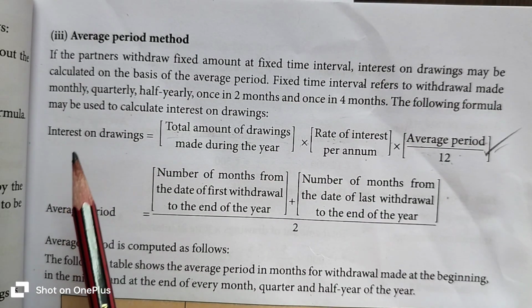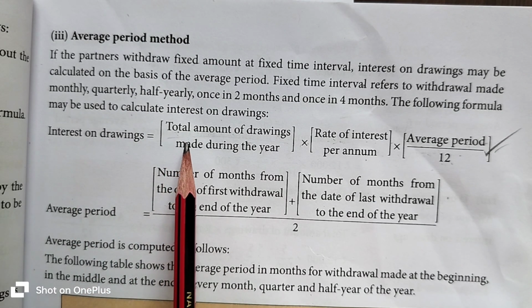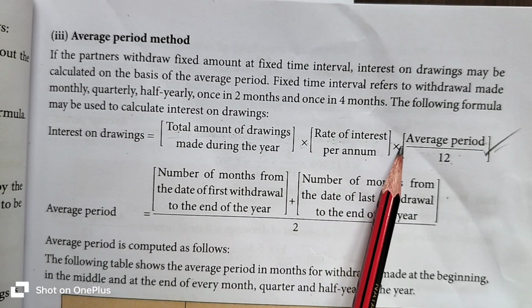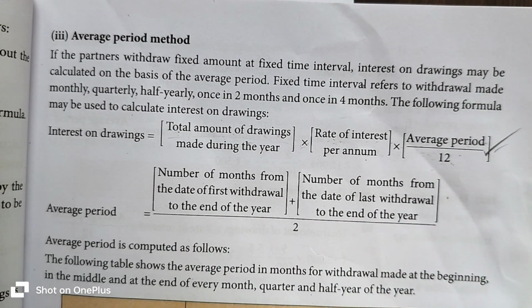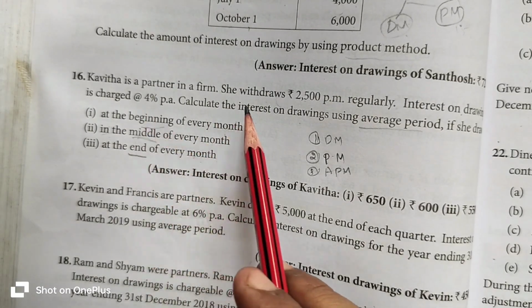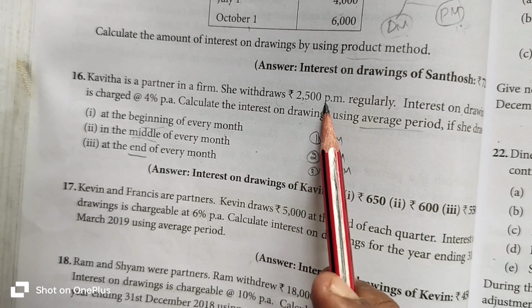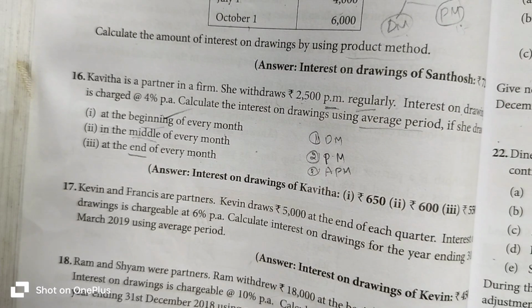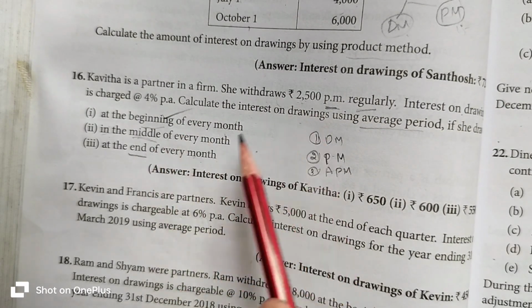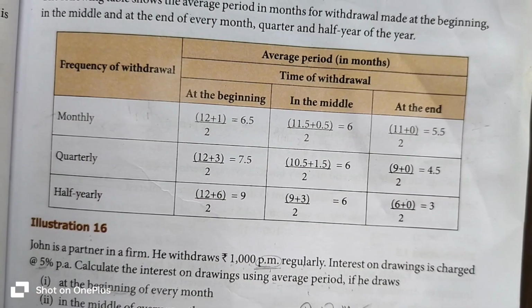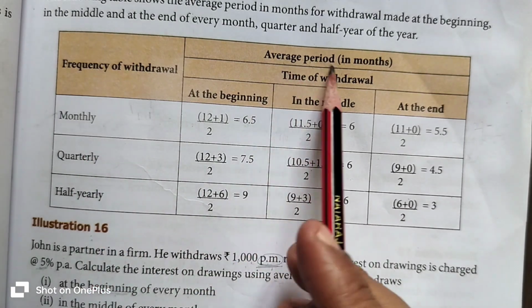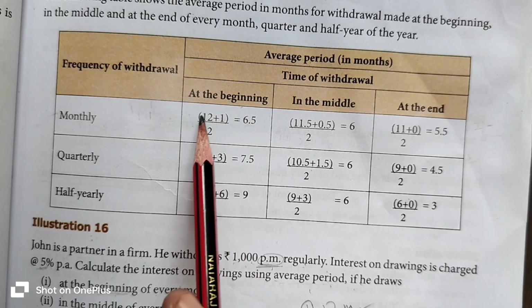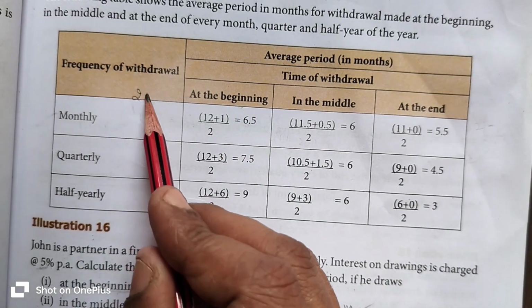So what is the format to calculate the interest on drawing under the average period method? Interest on drawing is equal to total amount of drawings into rate of interest into average period divided by 12. Listen, Kavita withdrew cash 2500 per month regularly. First we have to take the beginning of every month. They have given beginning, middle and end of every month, so we have a formula for the average period monthly wise.